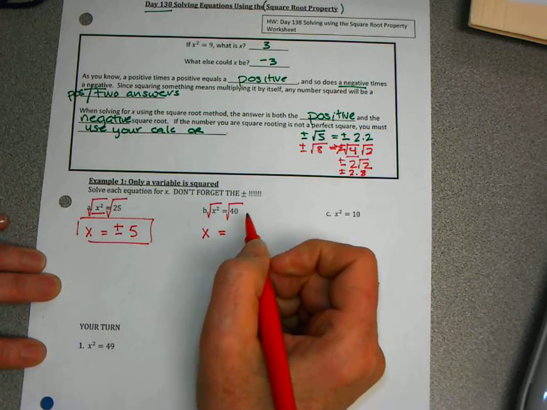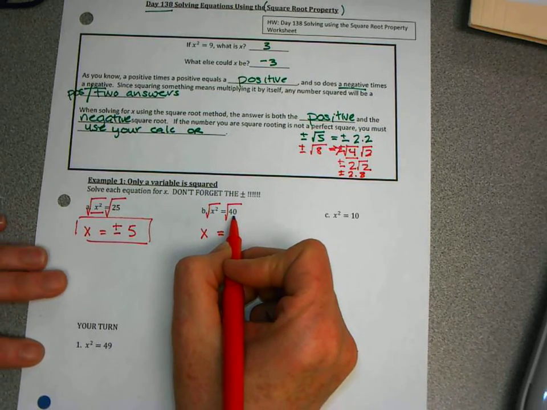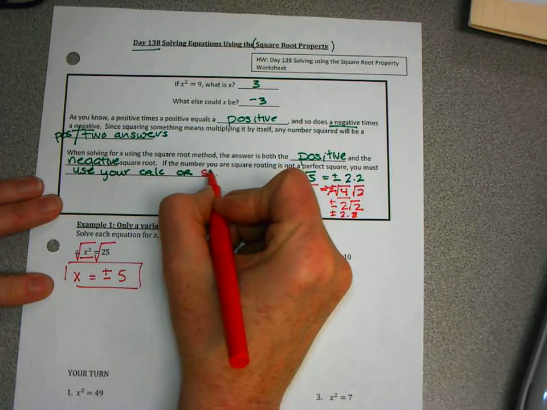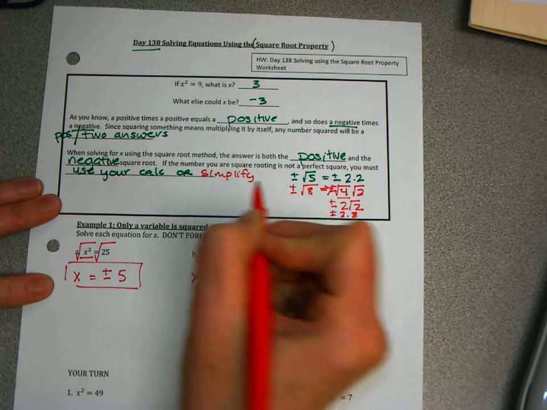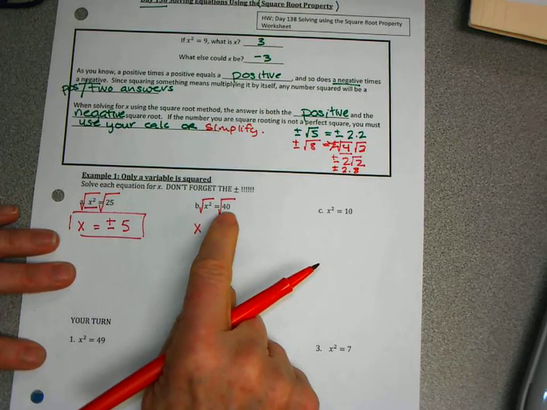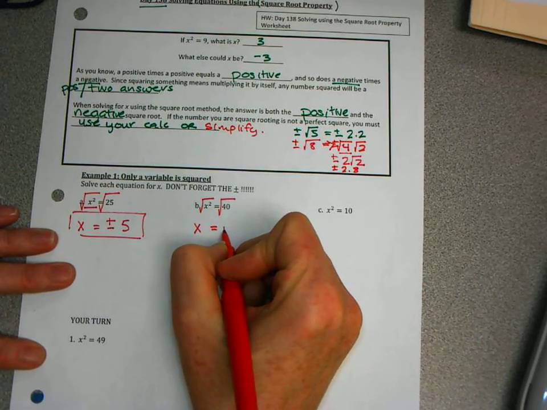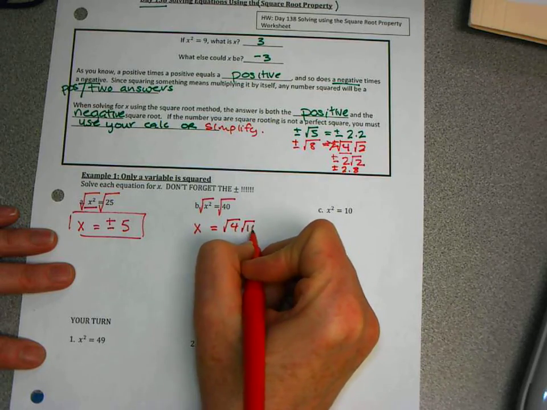Now x squared equals 40. This is not a perfect square, so I can either simplify or use my calculator. In this case, we need to simplify. 40 can factor into 4 times 10, so the square root is 2 times the square root of 10.